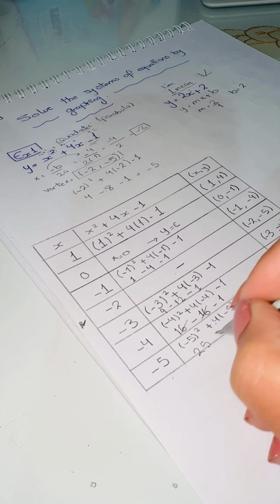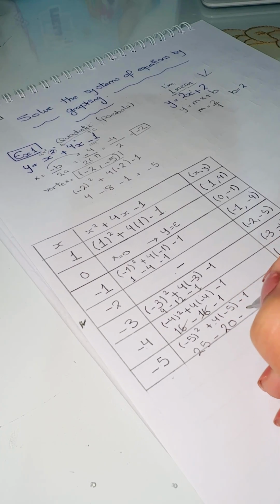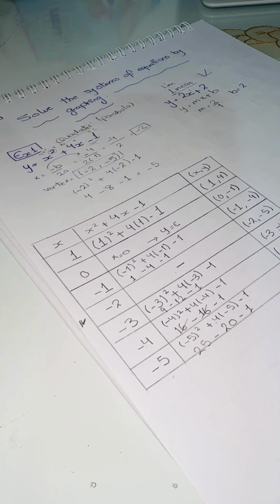Here, it's 25 minus 20 minus 1. 25 minus 20 equals 5. 5 minus 1 equals 4.